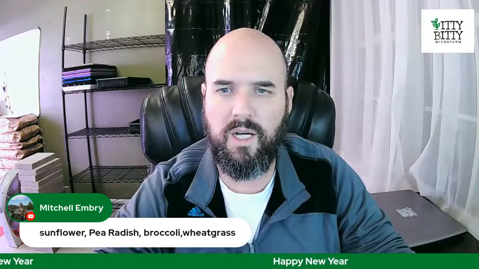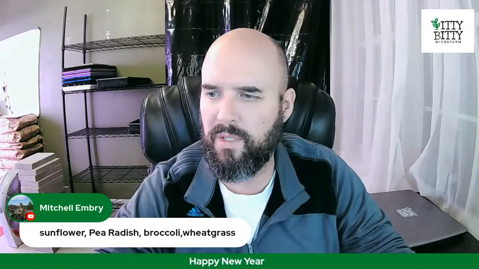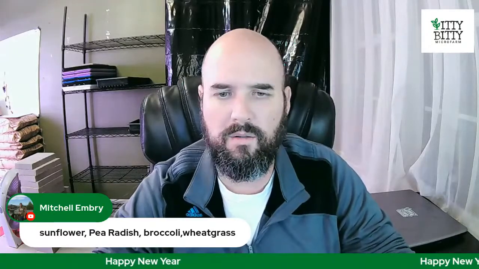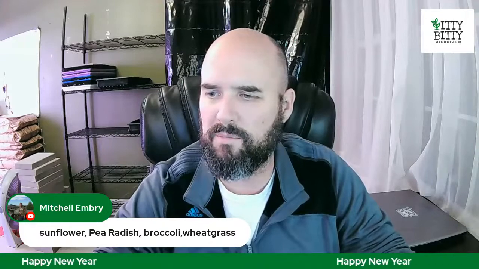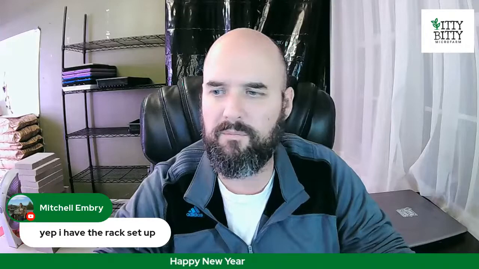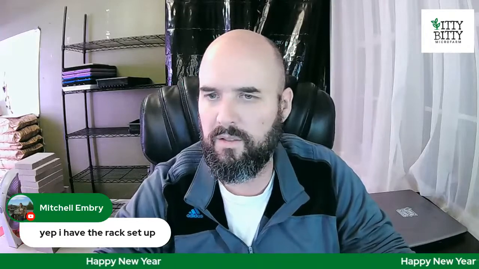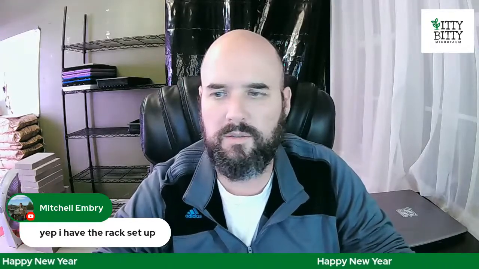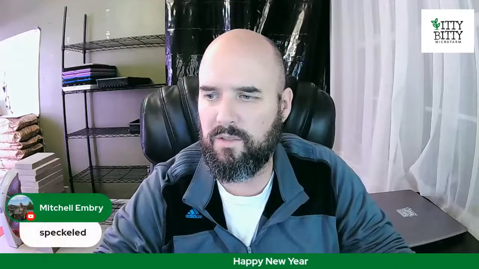Because we grow speckled peas. We started out with green pea, but did not like that it grew as much as a speckled pea. Yep, have the rack all set up. Speckled, good. That's a good one, for sure.